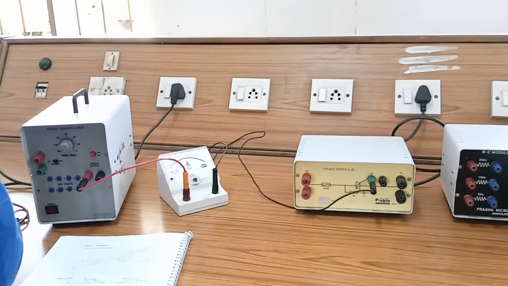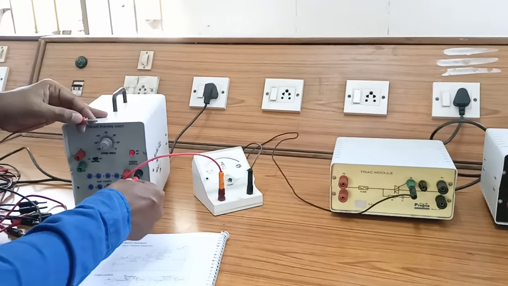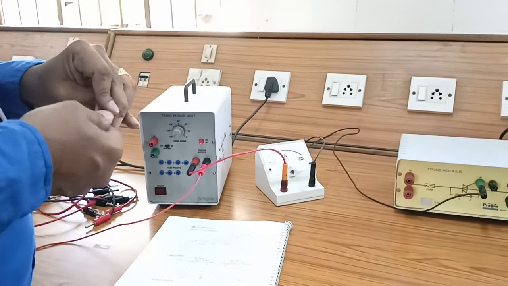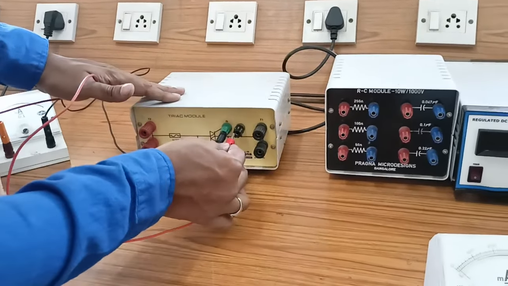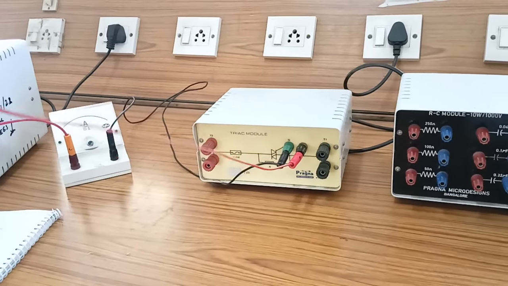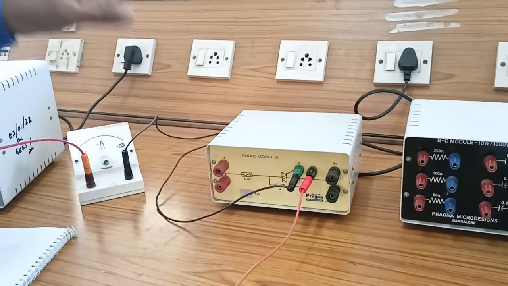Now I should connect the other terminal of the firing unit. This is the negative terminal and it is connected with the MT1 terminal, so it is connected between the gate and MT1 terminal.